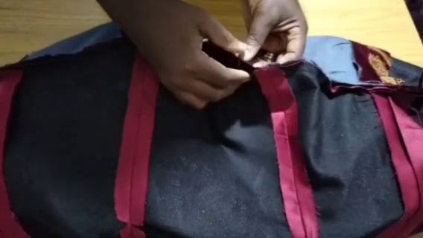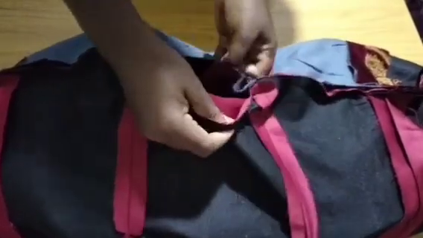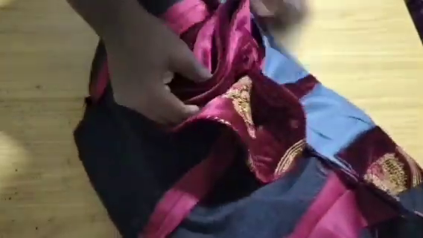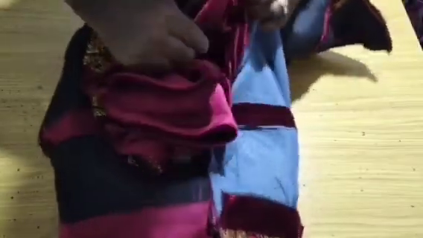So here I'm done tucking it in, and I left a space that I can use to bring out the flounces. So I'll gently bring out the flounces from that space, as you can see. So I've brought it out gently.